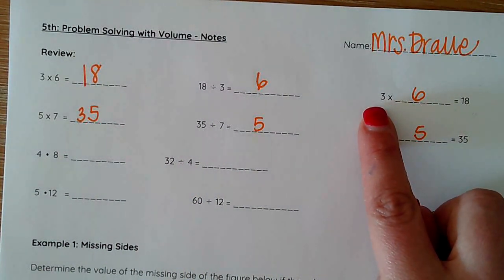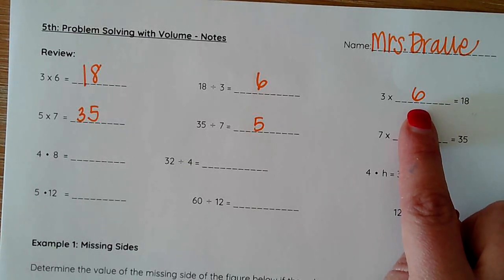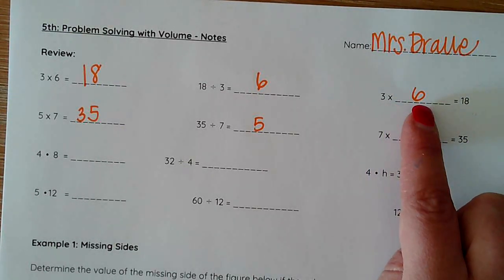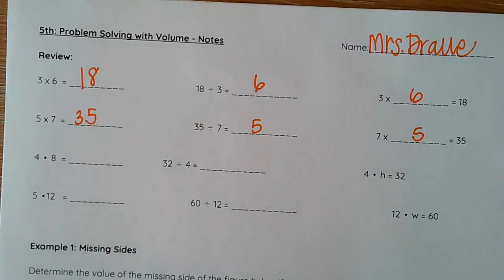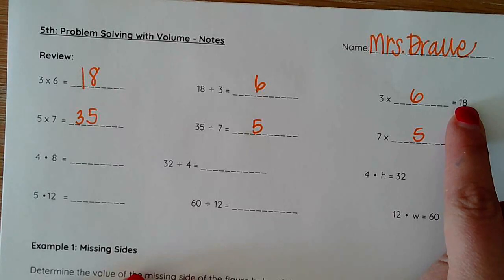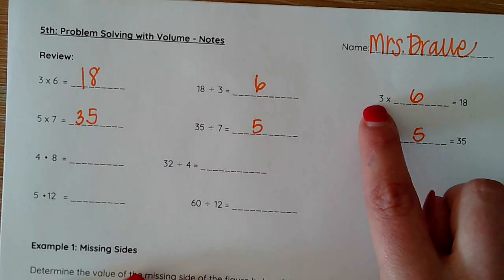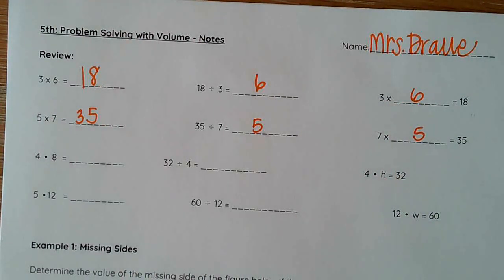So it would say 3 times what equals 18. I can think about that two different ways. I know automatically that that's 6, but maybe I don't know that. And I can say, 18, inverse that to division. 18 divided by 3 equals what? 6. So we can use that multiplication knowledge or we can use that division.